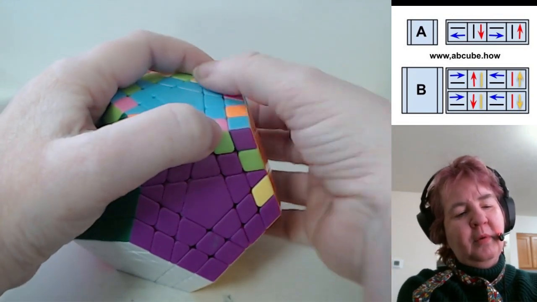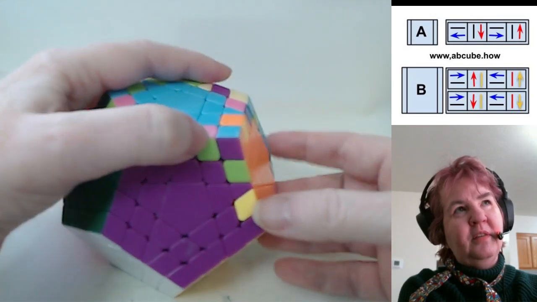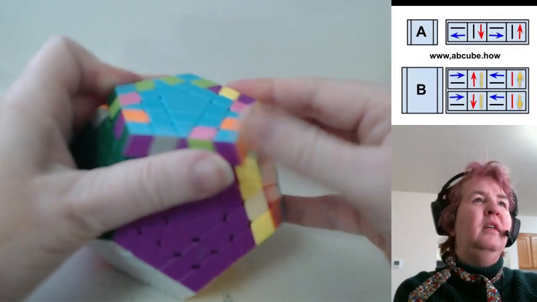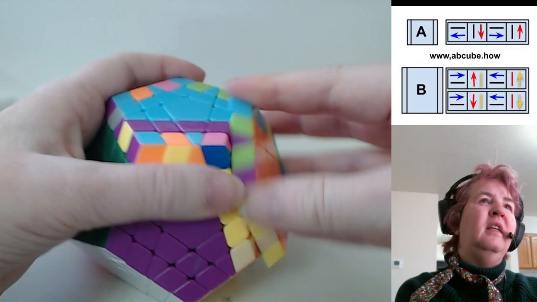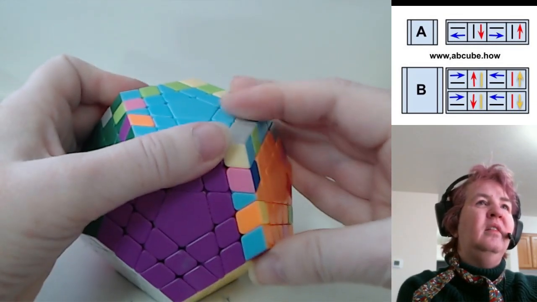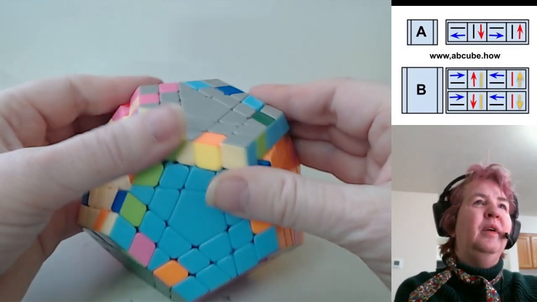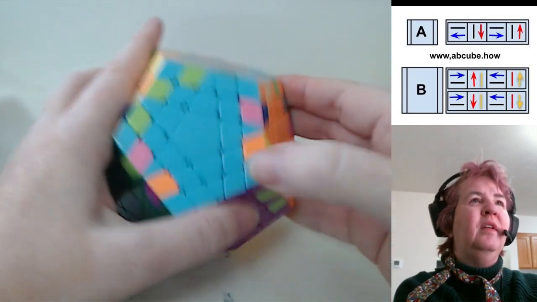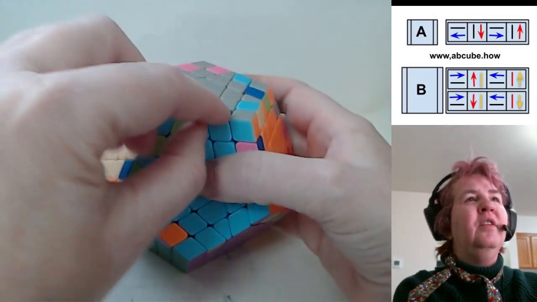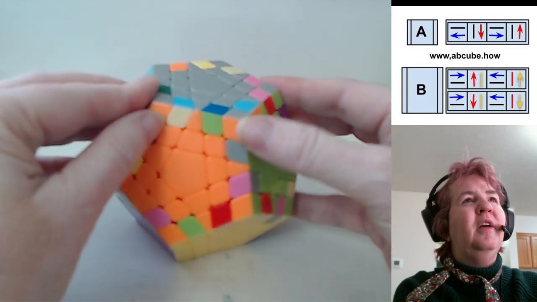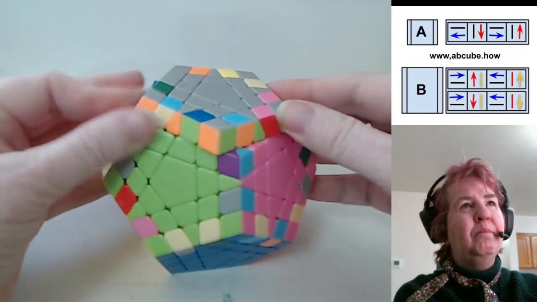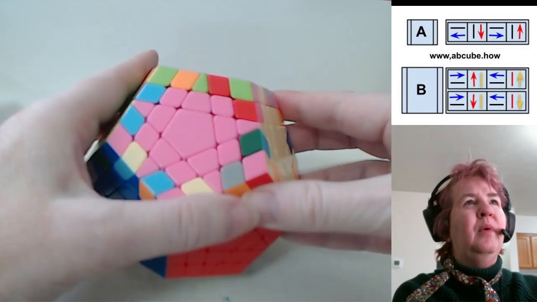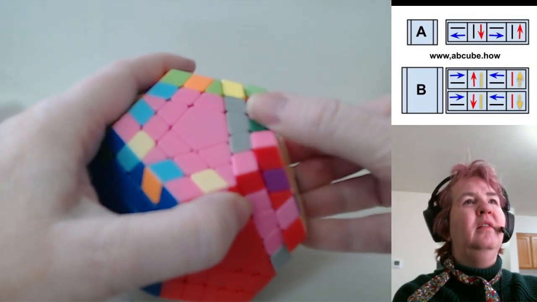So formula B, we'll move it forward, moving these three pieces. Slide up, slide down, and reset my gray. Okay, so that's placed. Here's a bold, but it's on top. I want to work with the ones on the face first. So here's a red. Okay, it wants to move down there.